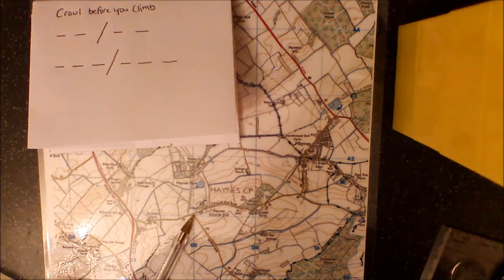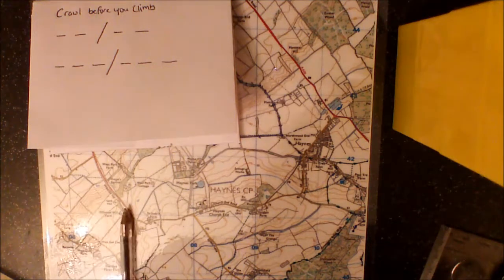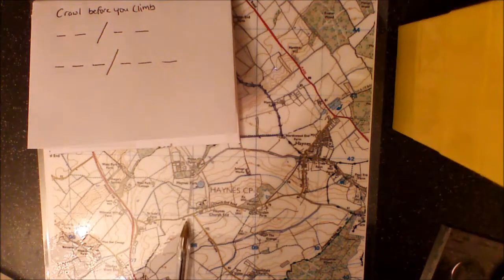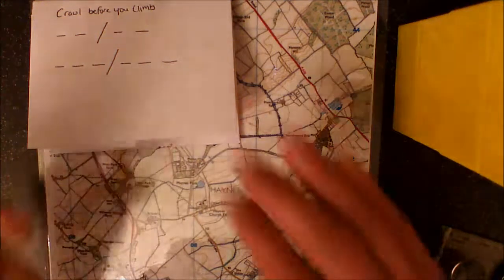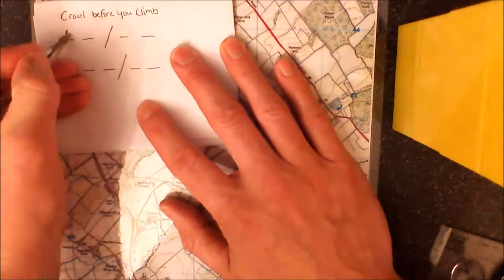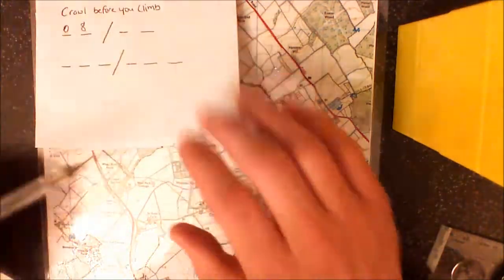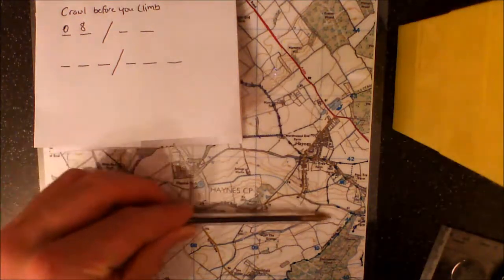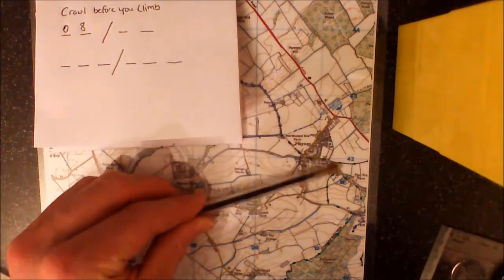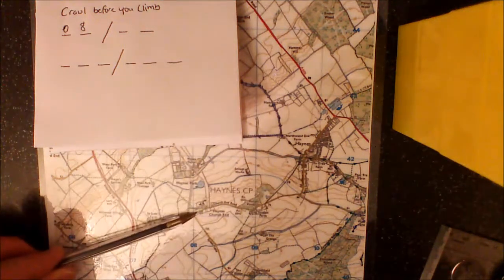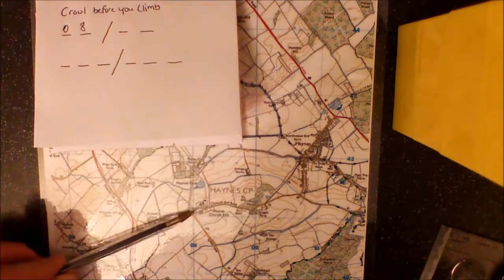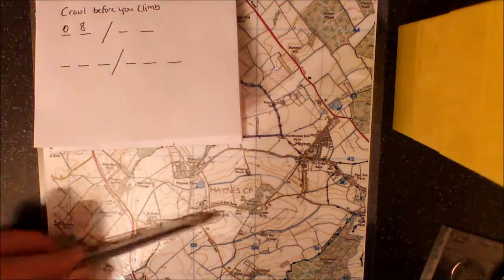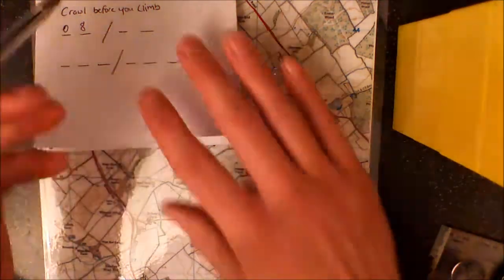So what we're going to do is find this coordinate here. We crawl before we climb, so working our way across, we've got 0, 8 is there, and what we write in here is 0, 8. Then we're going to go upwards, and it's this grid line we're looking for here. Now that one there says 41, there's 42, look, 41. So this grid square here is going to be 0, 8, 4, 1.